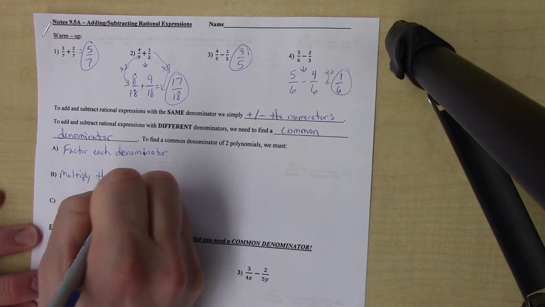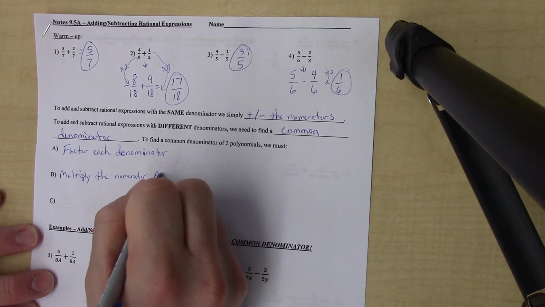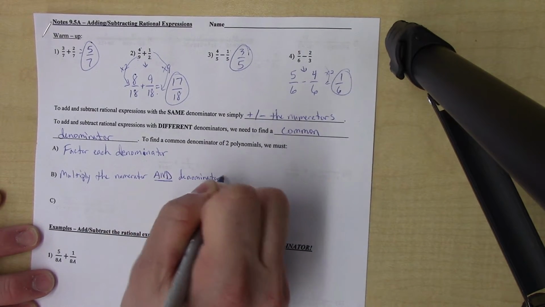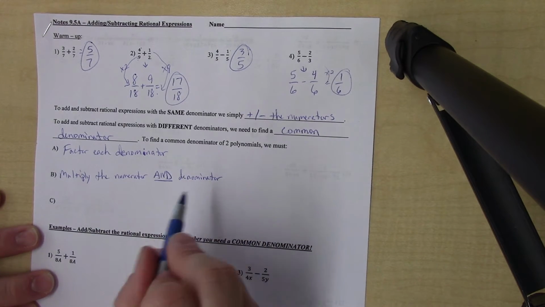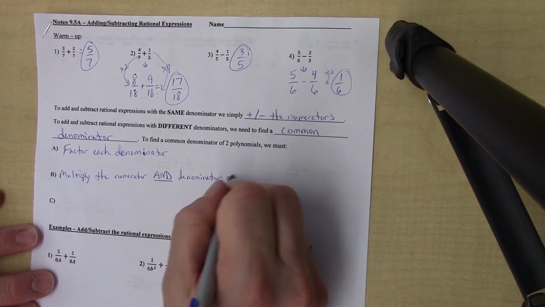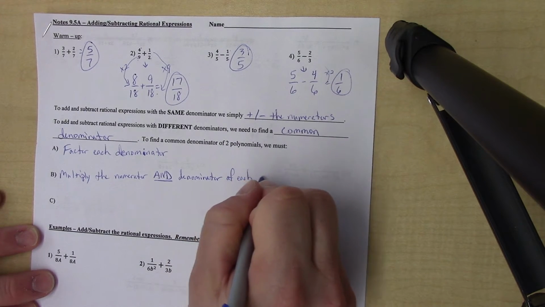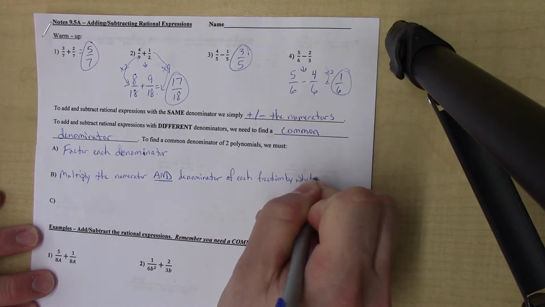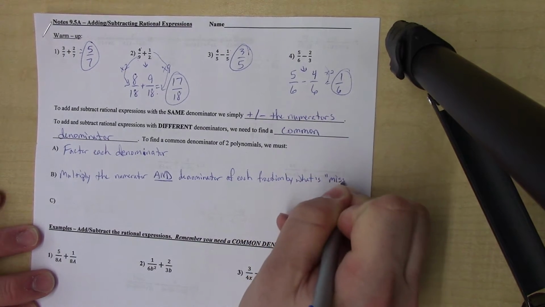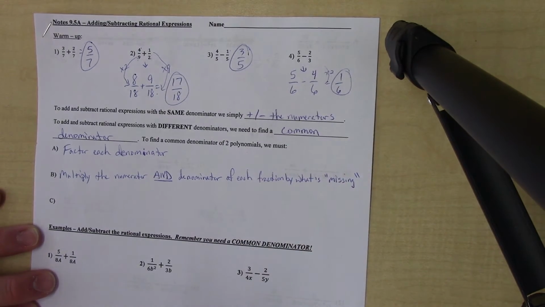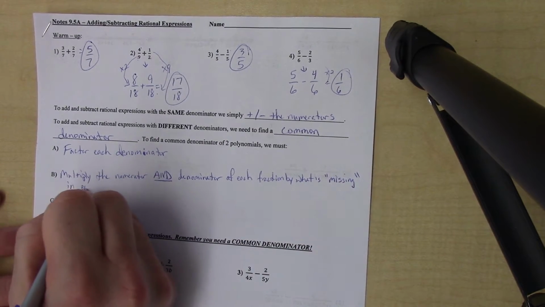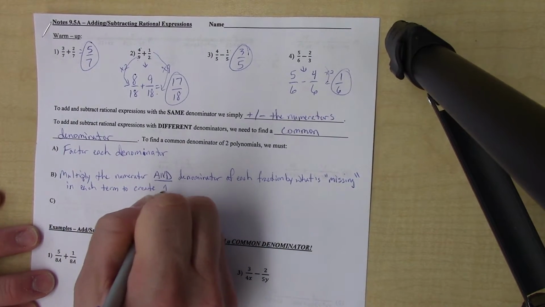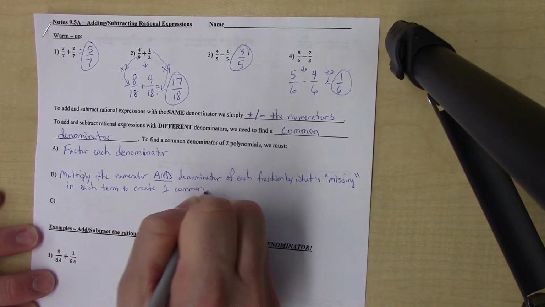the numerator and denominator. A lot of people remember to multiply the denominator. Sometimes we forget about the numerator, okay? Of each fraction by what's quote-unquote missing. This will make sense when I get to the second part of these notes, okay? In each term to create one common denominator.